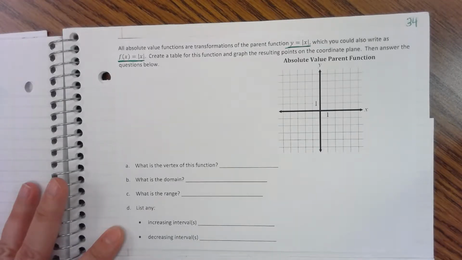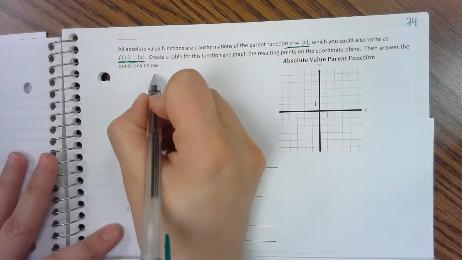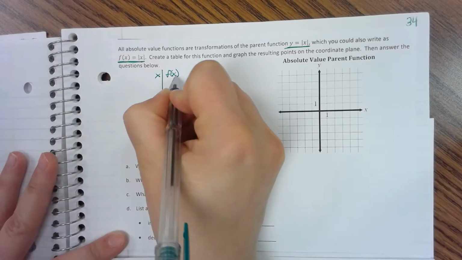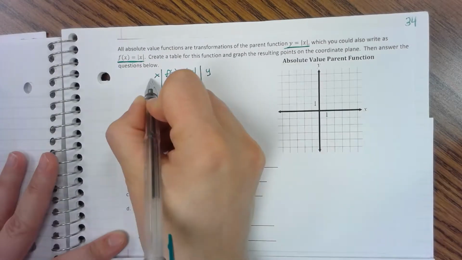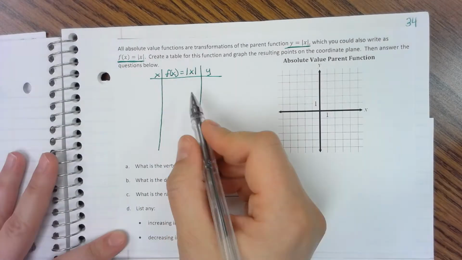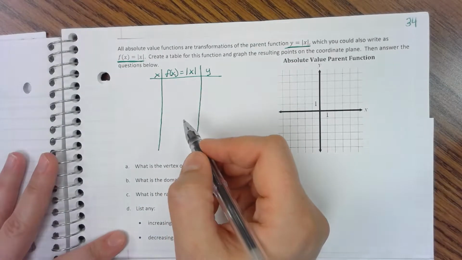So what we're going to do is create a table of values here to graph the function of absolute value of x. So I'm going to create an x and an f of x equals the absolute value of x, and then my output is going to be my y. I'm just going to show this middle table column to show you where we do the computation, but it's not always necessary.